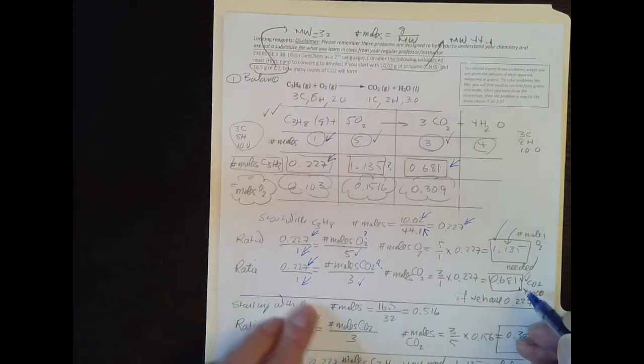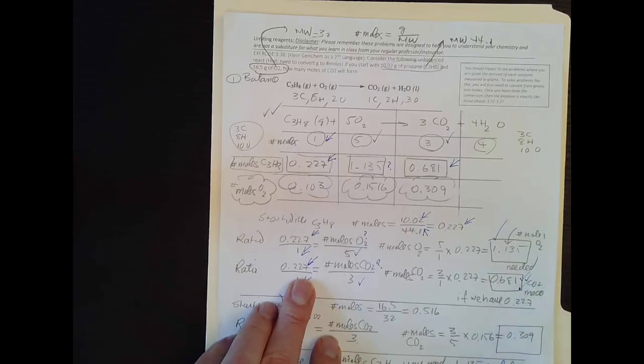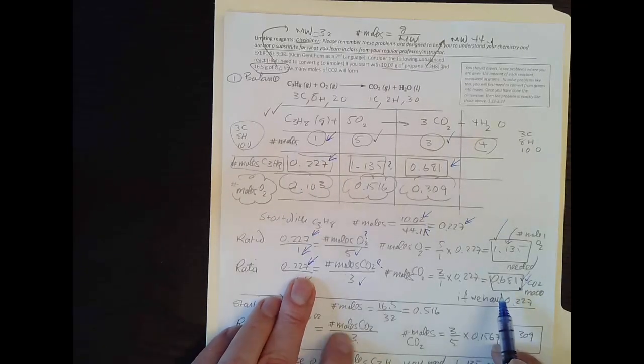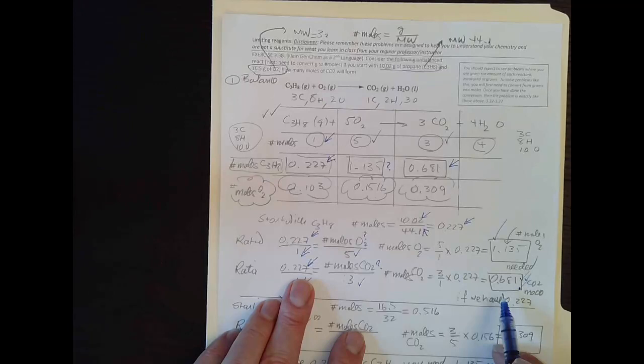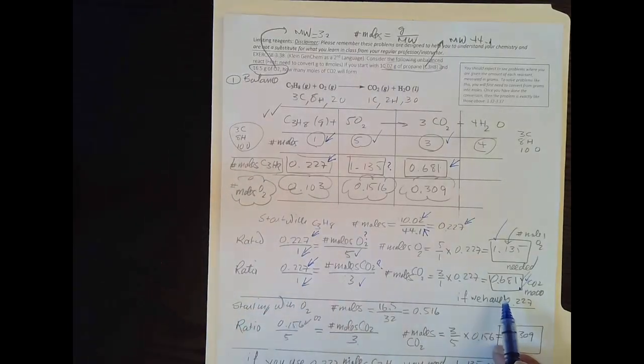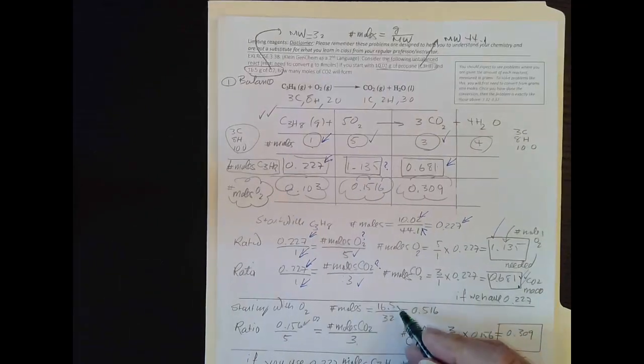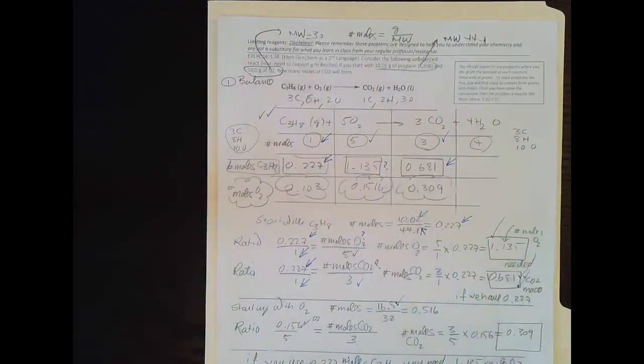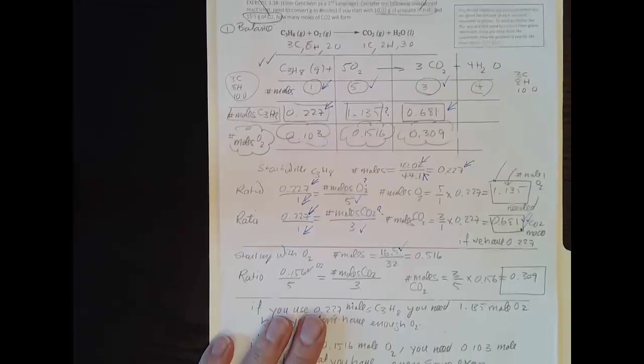This number of moles is based on 0.227 moles of C3H8. So let's go look at the oxygen. The oxygen is a little bit different. For oxygen, the problem tells us we only have 6.5 grams.